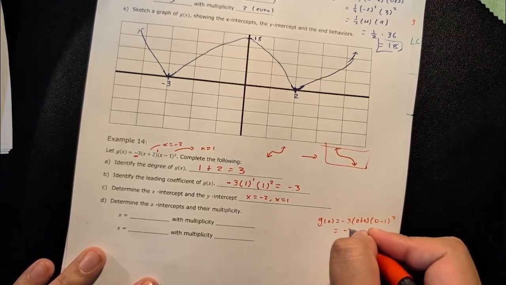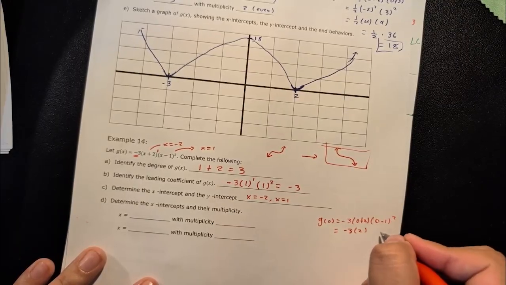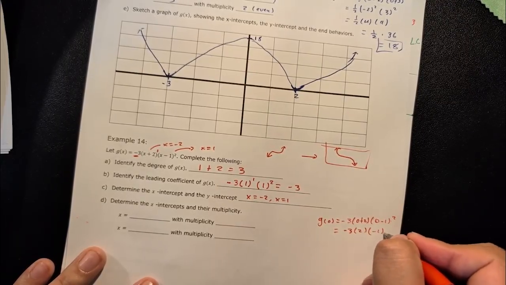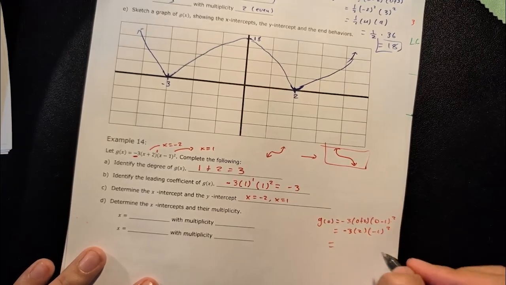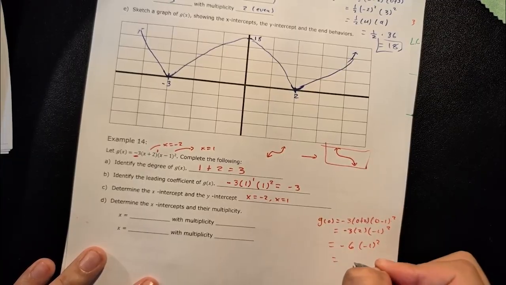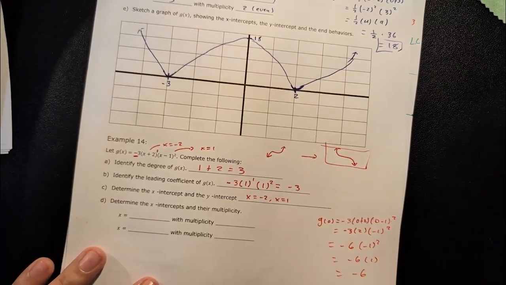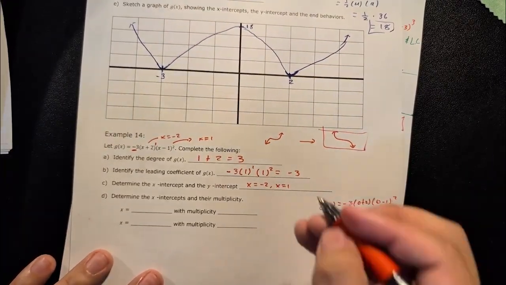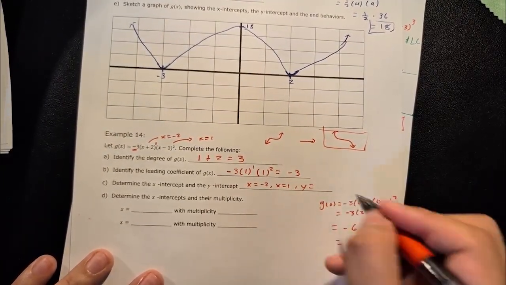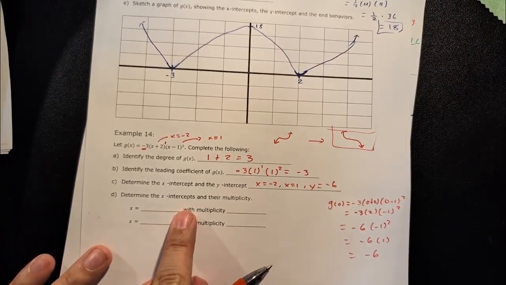I get negative 3 times 2, negative 1 squared. I get negative 6. So this is my y value, negative 6.